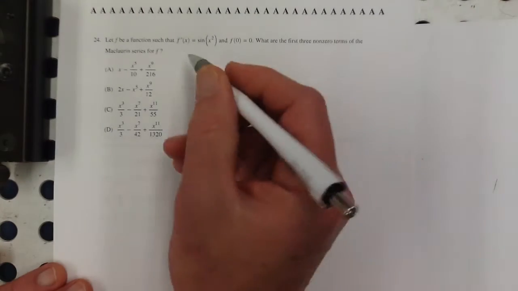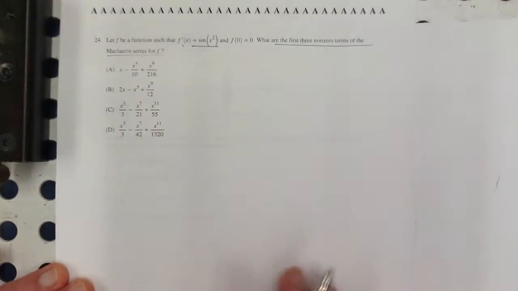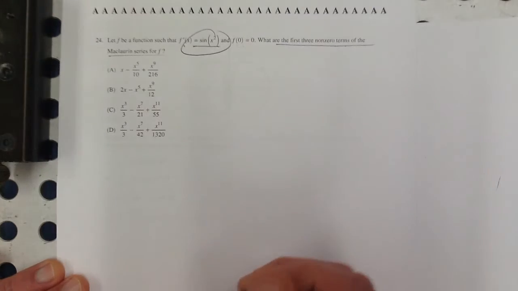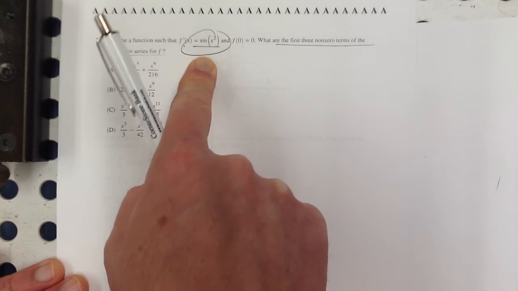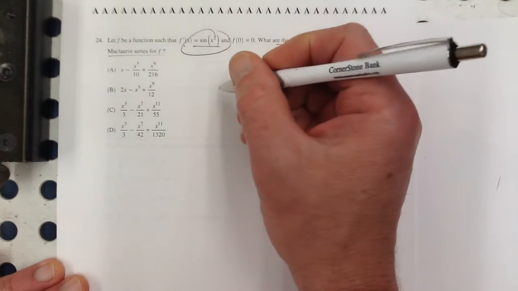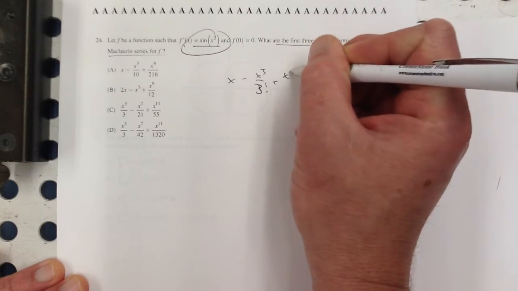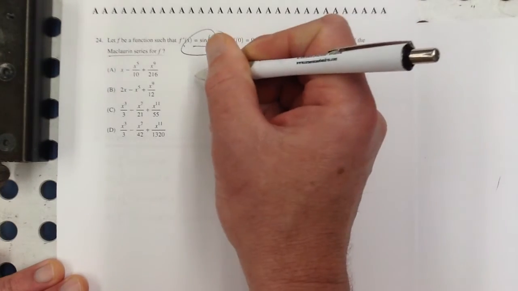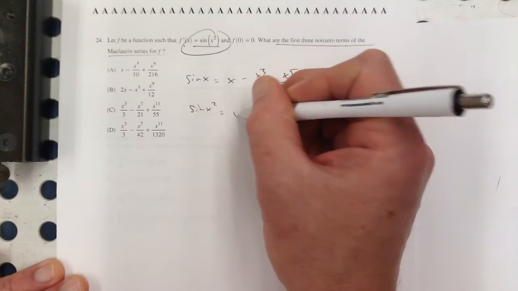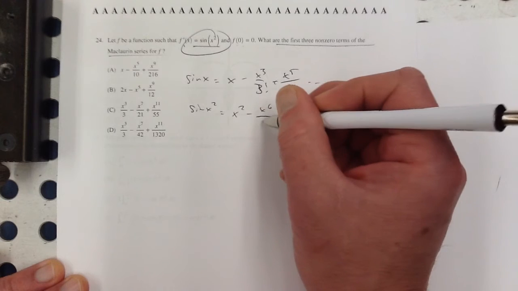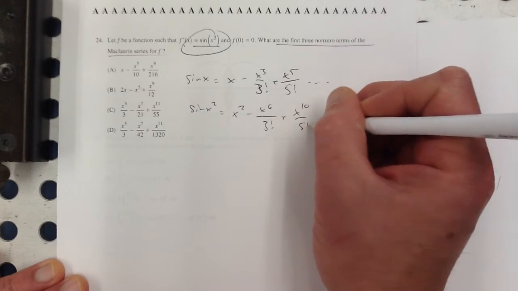Let f be a function such that f prime of x is equal to this, and f of 0 is equal to 0. What are the first three non-zero terms of the Maclaurin series? Well, this is an easy series to make. I feel like we did it earlier in this set of multiple choice, didn't we? So the sine series is x minus x cubed over 3 factorial plus x to the 5th over 5 factorial, and so on. So sine of x squared is x squared minus x to the 6th over 3 factorial plus x to the 10th over 5 factorial, and so on.